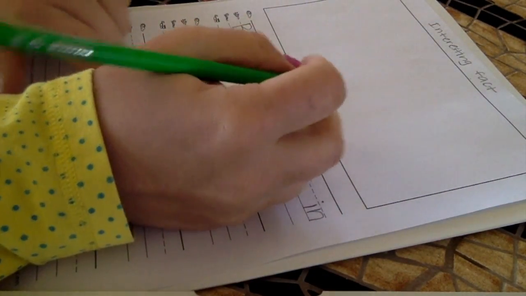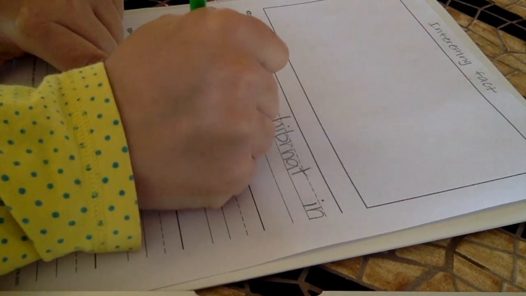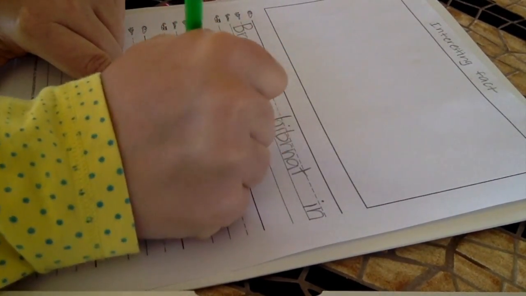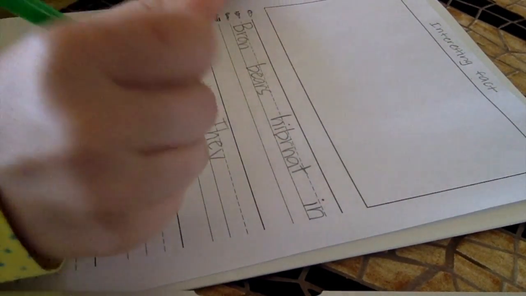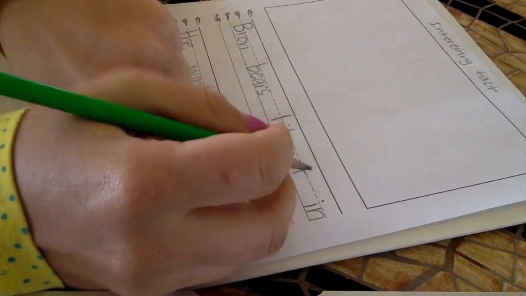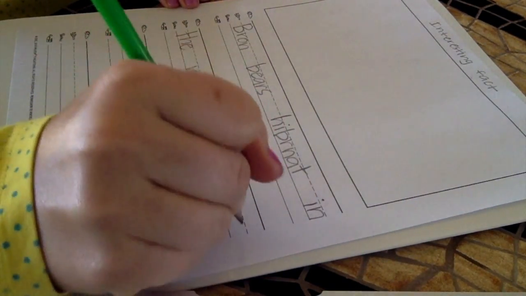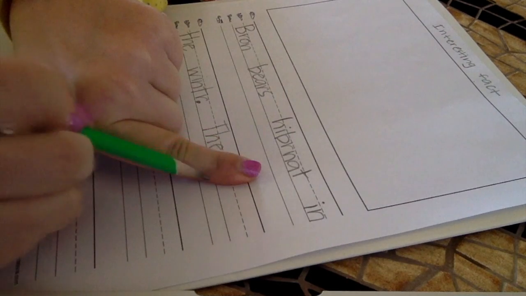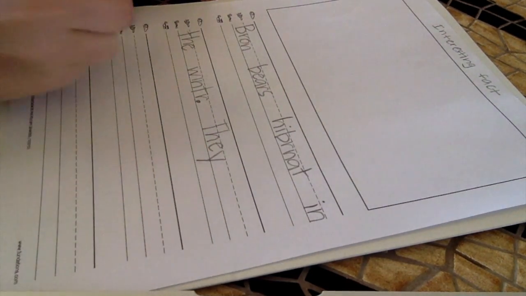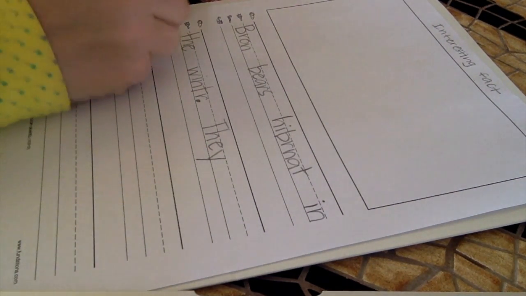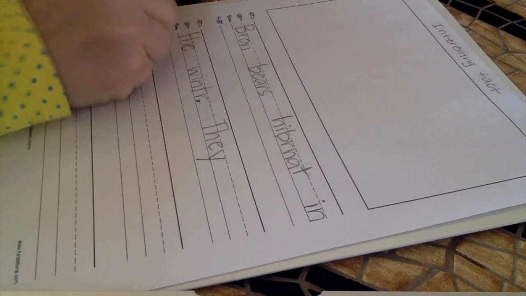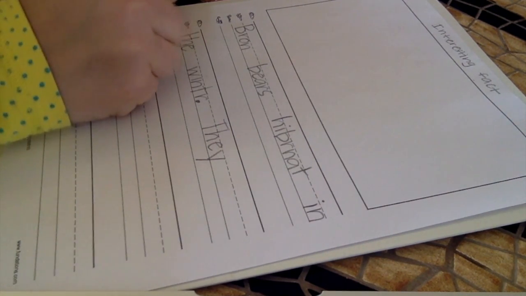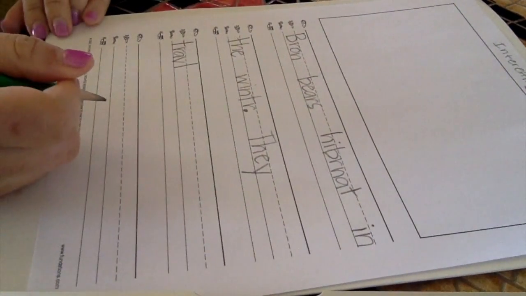And then I'm going to write they, which is also a sight word, but if I don't know how to spell that one, I can ask a friend. They. I don't think that I have room here to leave a space and write the word travel. So I'm going to go ahead down and start on the next line. T, r, a, v, e, l. They travel.